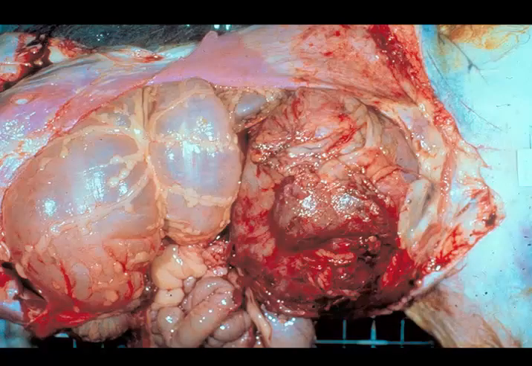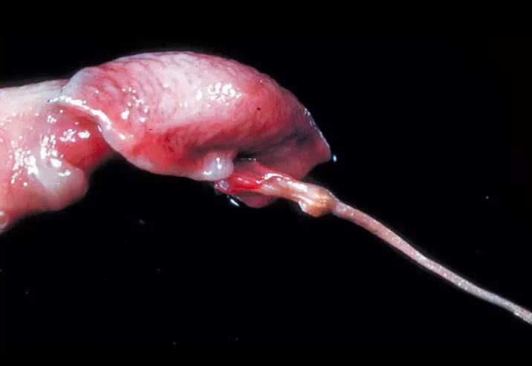Okay. Slide number 7 is tissue from a goat. Can you give me a morphologic diagnosis?